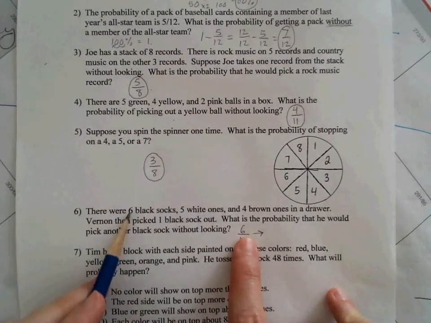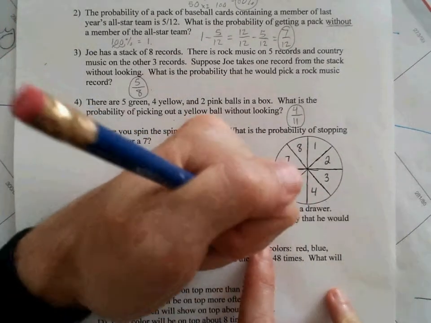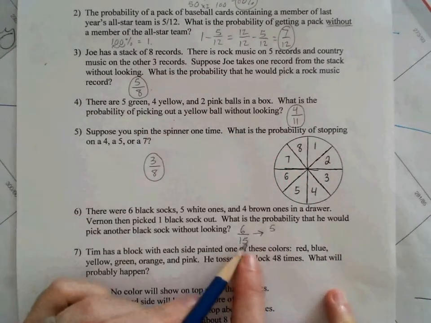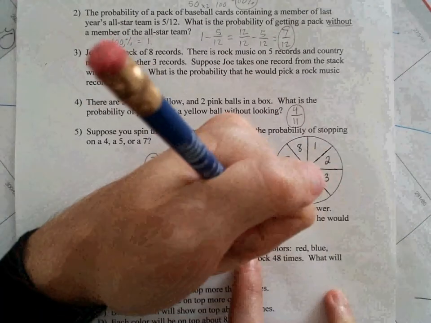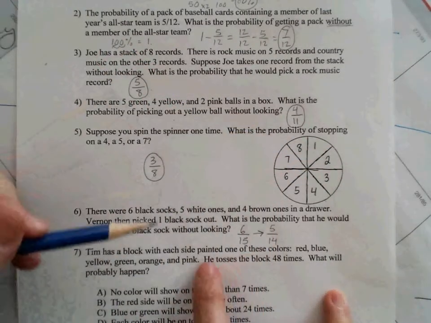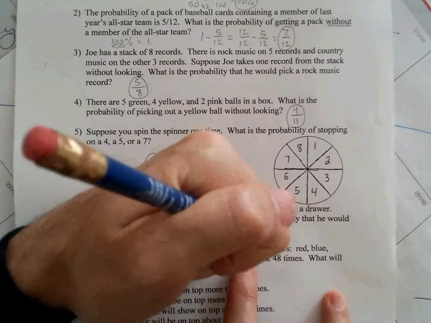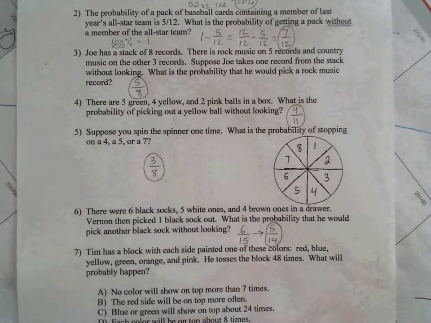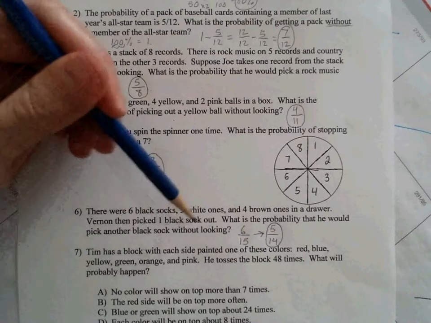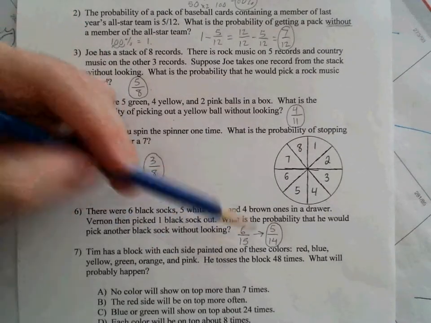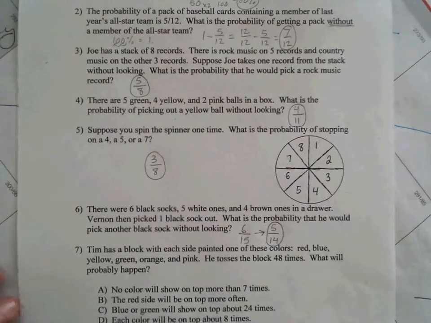The 6 goes down to 5, because if you had 6 black socks and you took 1 out, you now went down to 5. And if you had 15 total socks and you took 1 out, and we took a black sock out, that goes down to 14 now. So when he tries to pull another black sock out, this will be his probability. So 5 over 14 there. Just remember to take that step, because you took the black sock out, so you're trying to find that second probability rather than that first.